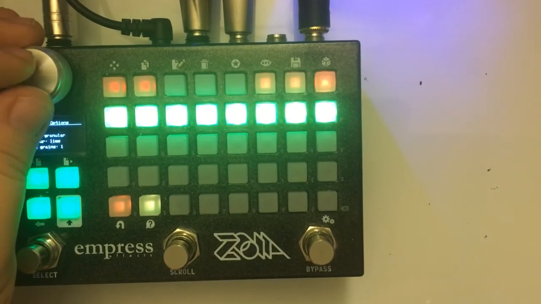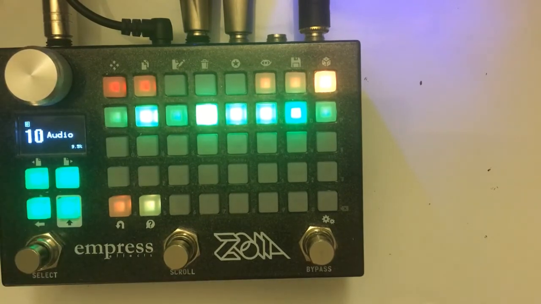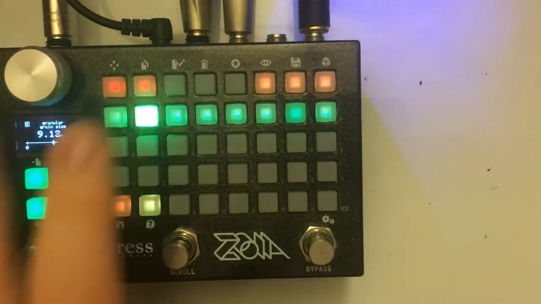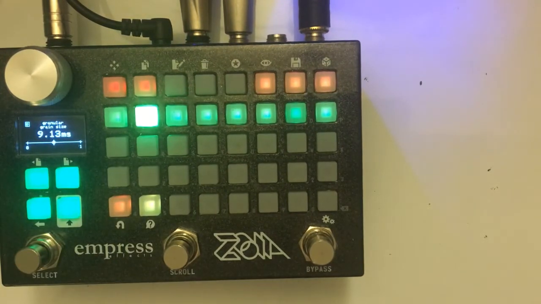Granular. Again, I'm not going to go through every aspect of the Granular module. I'm just going to talk a little bit about some explanation. So the Granular module is essentially a micro looper. It's very close to the looper.